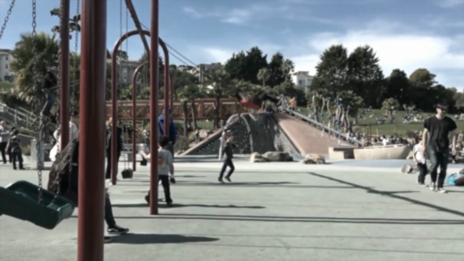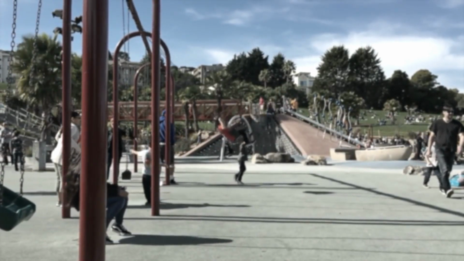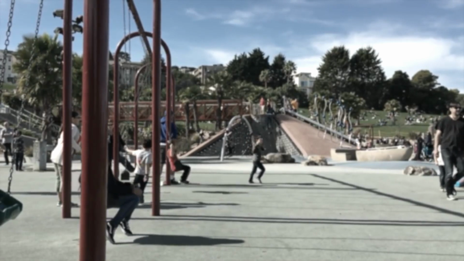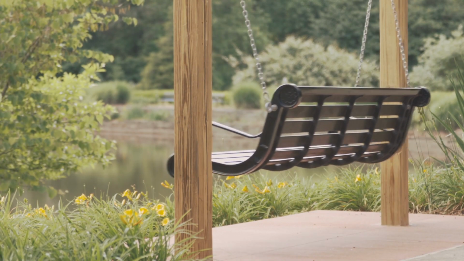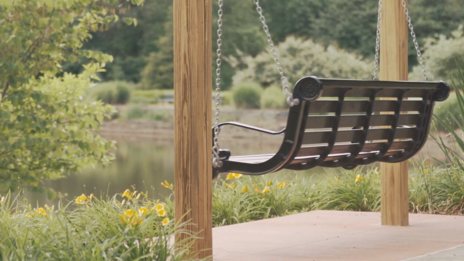As we conclude our study of pendulum motion, I encourage you to continue exploring its applications in the world around us. Whether it's on the playground or in the lab, the principles we've learned will continue to inspire curiosity and discovery.